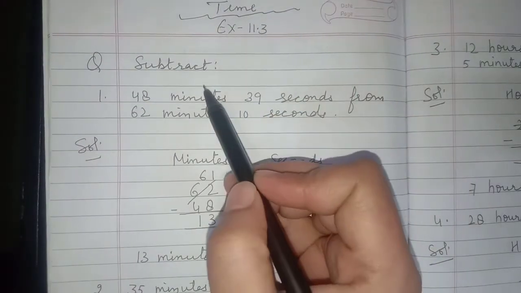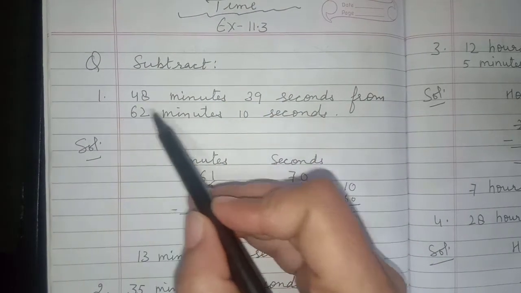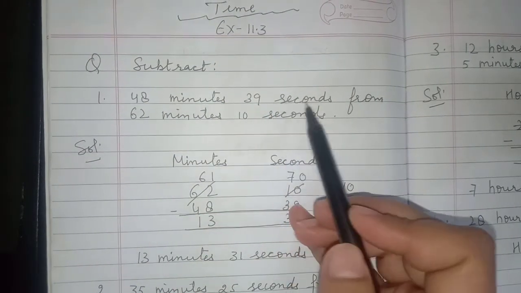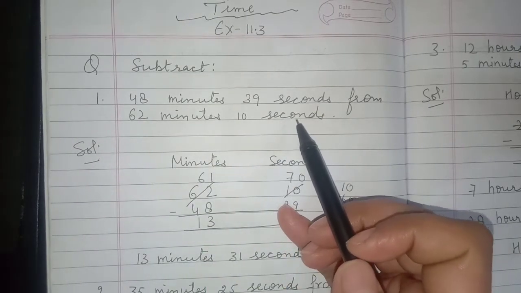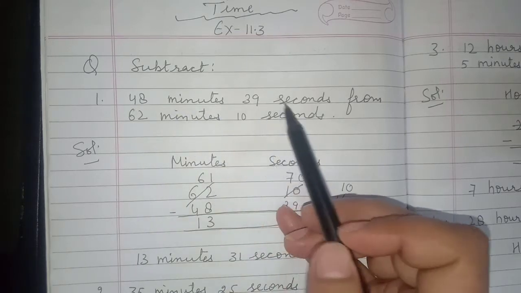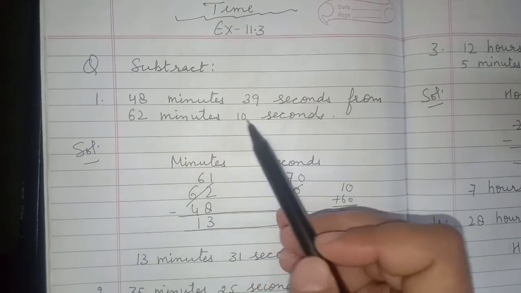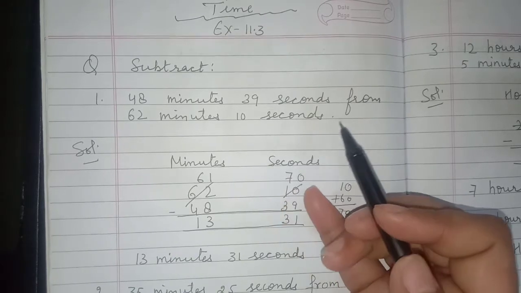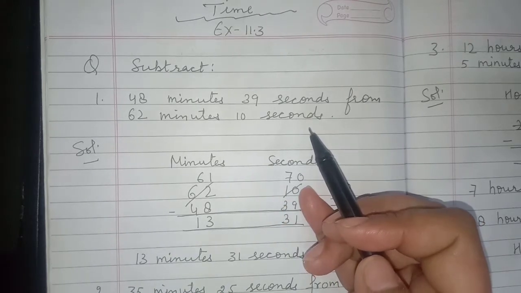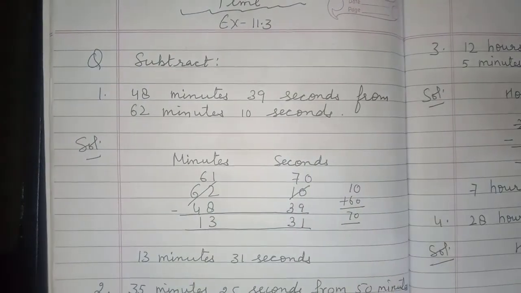So the question is: subtract, number 1, 48 minutes 39 seconds from 62 minutes 10 seconds. It means we have to subtract 48 minutes 39 seconds from 62 minutes 10 seconds. You are all aware that whatever is written after "from" in subtraction is always greater and should be written on the top.